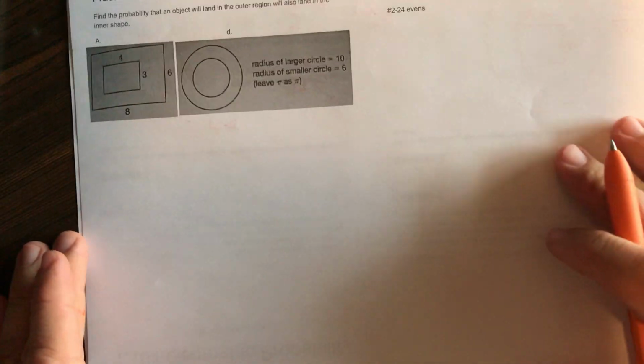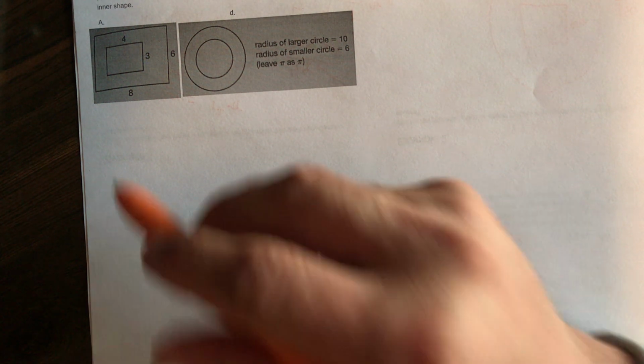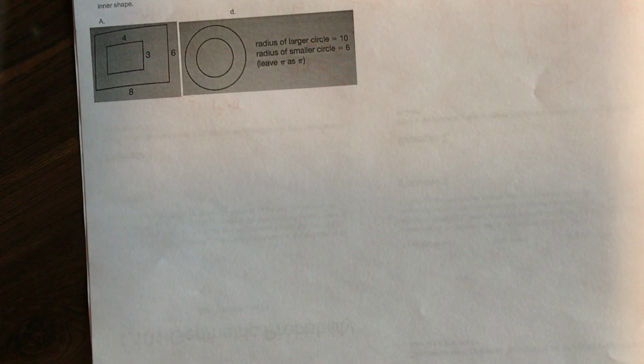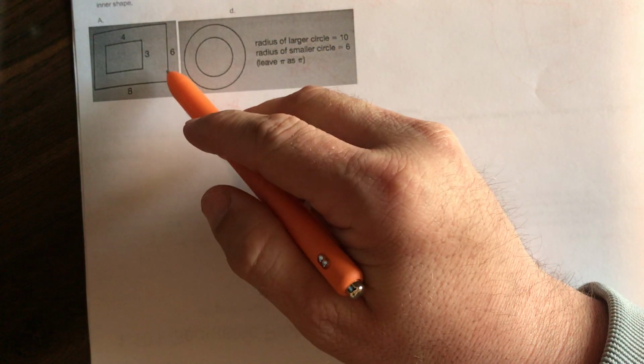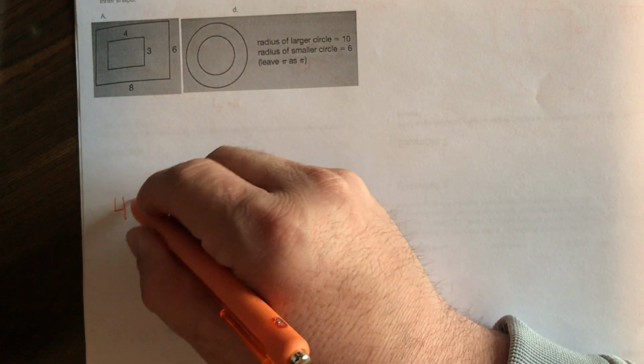Okay, we got some practice set here. What is the probability that an object that lands in the outer region will also land in the region above? Well, this one's not too bad at all. We have an 8 by 6 rectangle, which is 8 times 6 is 48.